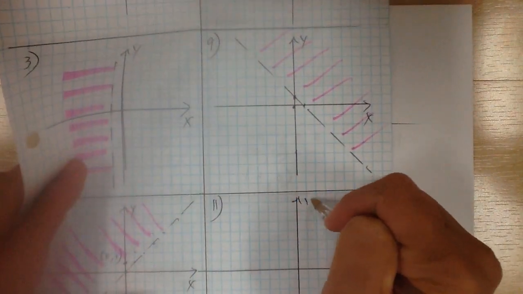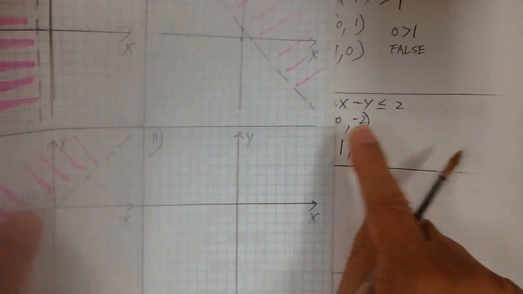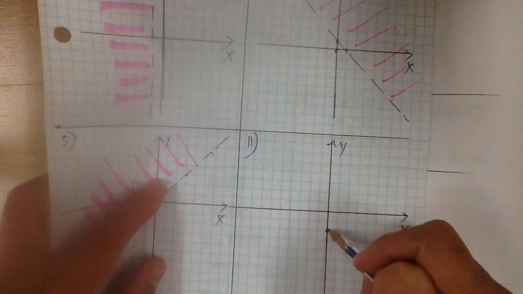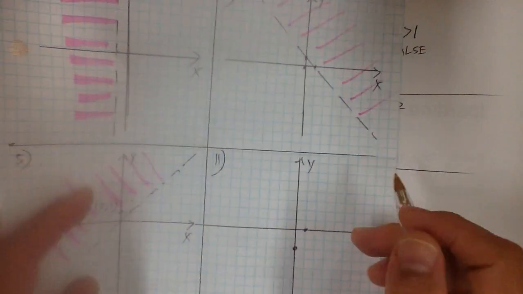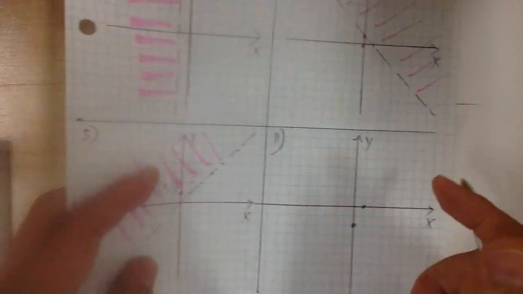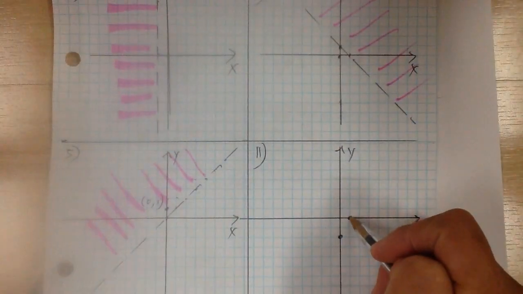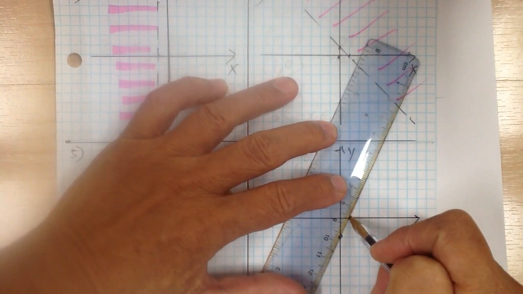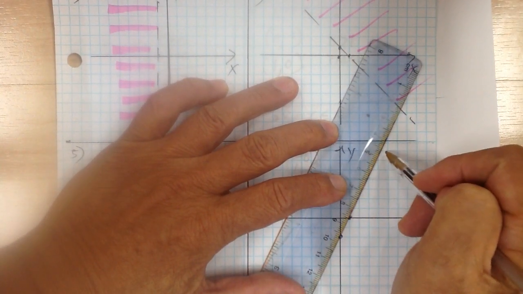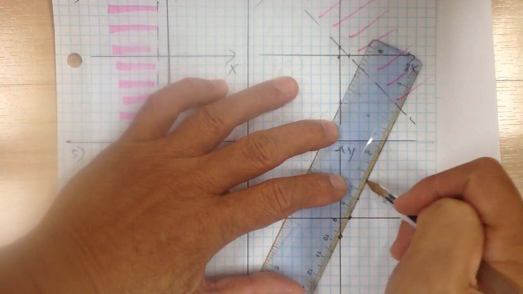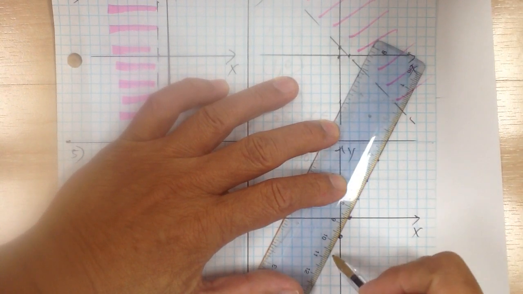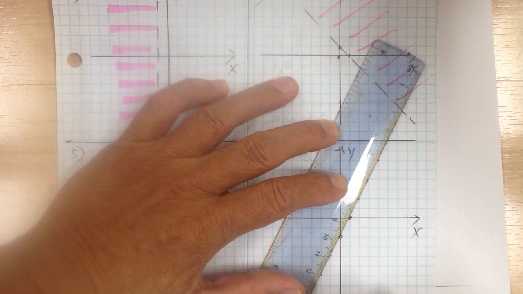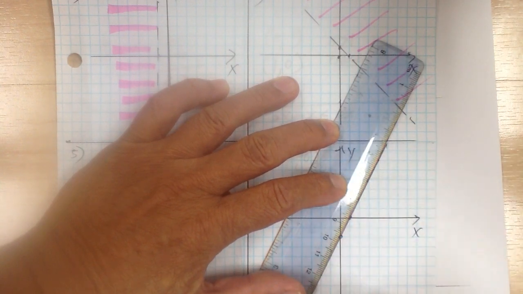So that's your x, that's your y. Okay, your intercept points are 0, -2. So 0, -2 is over here. Then you got 1, 0. Right? And it's going to be a solid line. Again, I'm trying to get more points to be more accurate. Okay, there you go.